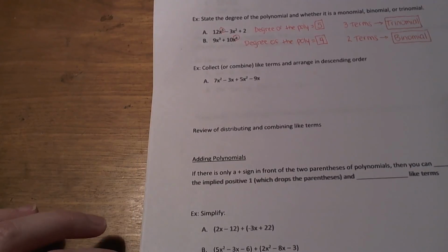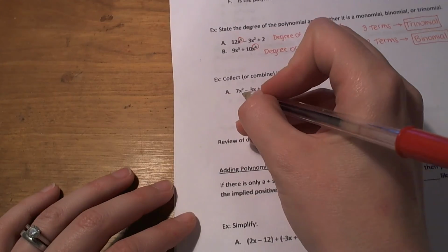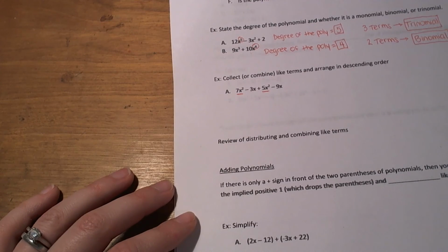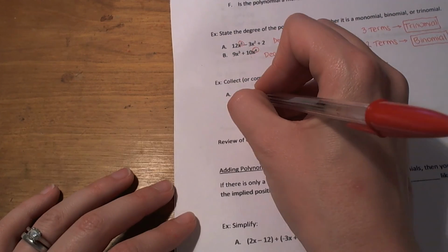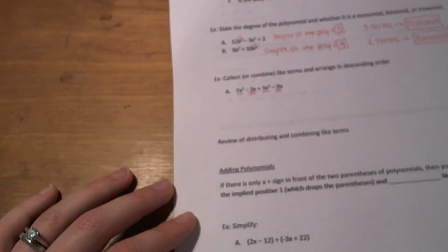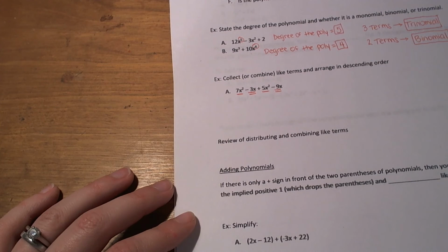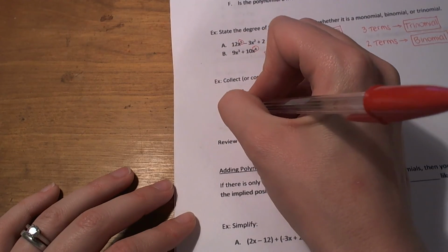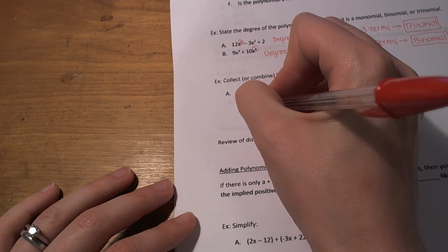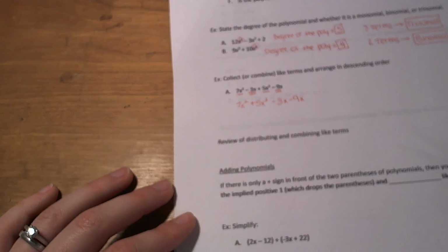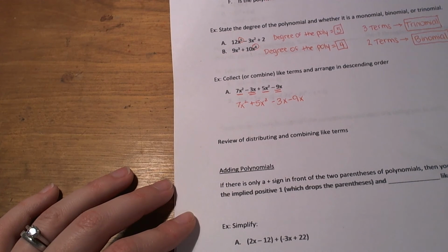And so for this example, 7x squared is a like term with 5x squared. And negative 3x matches negative 9x. Remember, we're looking at variables and exponents. So if I just rearrange to put them next to each other, this is 7x squared plus 5x squared, and then minus 3x minus 9x. Now, I still have to finish to actually combine those to single terms.